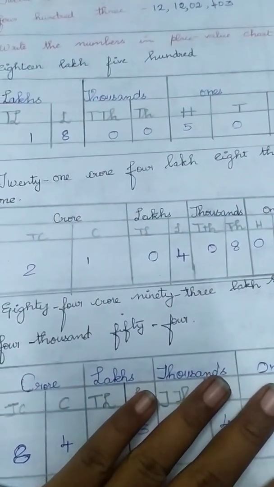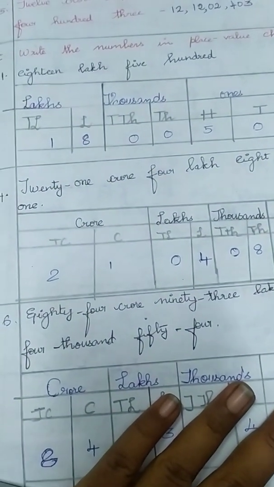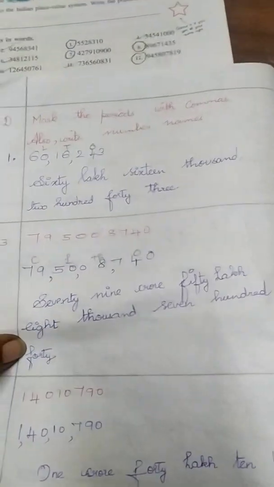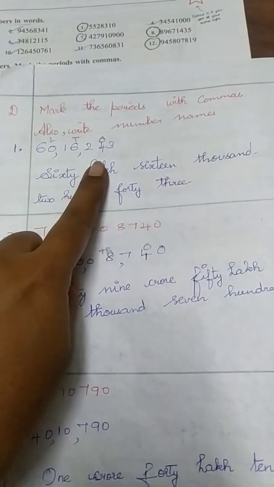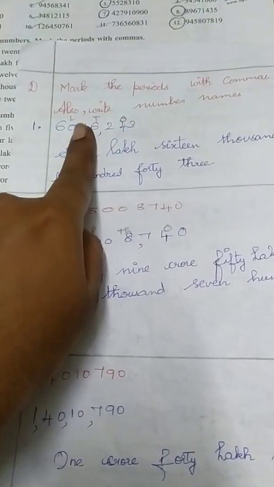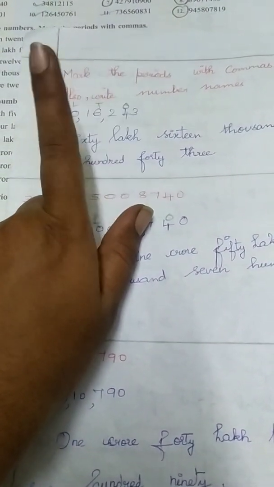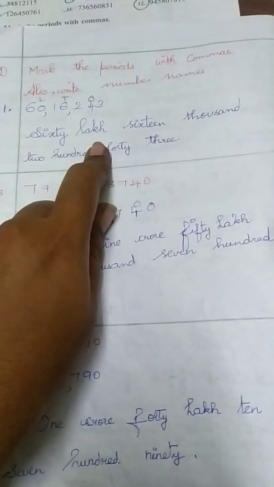Whenever you draw the place value chart, use scale pencil to draw it and use black pen for writing the question and blue pen for the answer. And next is mark the periods with the commas, write the number names. You all know how to write the number names, am I right? So this is your question 601624. After writing the question, place the commas, then write in the pencil its place value. Ones, tens, ones place, thousandth place, lakh place. So how much you have? 60 lakh, 16,243.